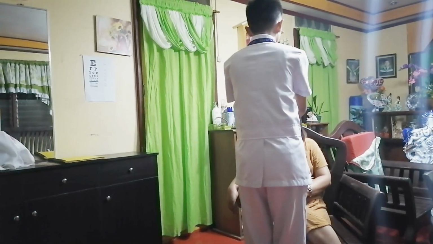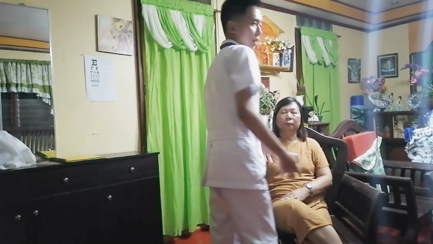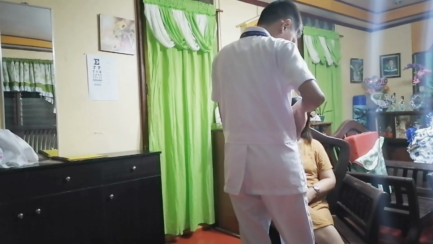Okay, and ask the patient to look up and depress the lower lid of the patient with one thumb afterwards to assess the sclera and the bulbar conjunctivae. So kindly look up, Ma'am Shelly. Okay, thank you. And invert the eyelids to assess the palpebral conjunctiva. So, okay.